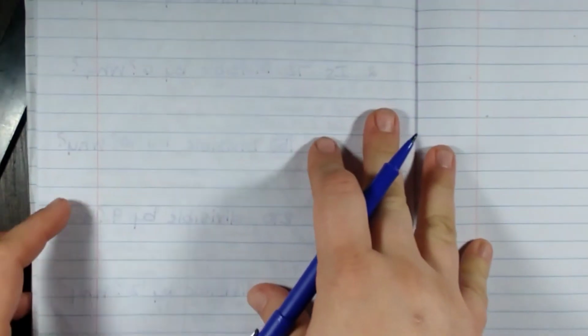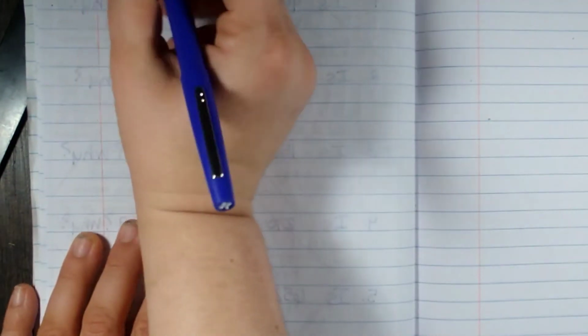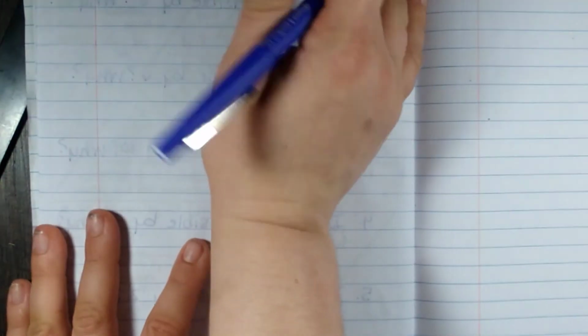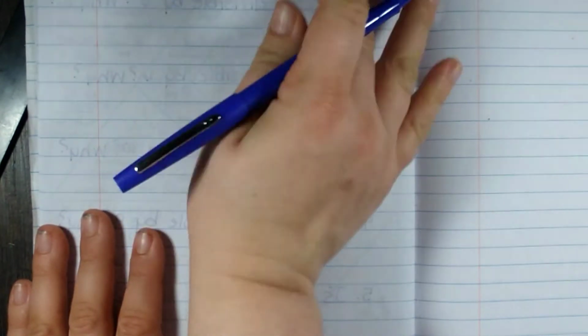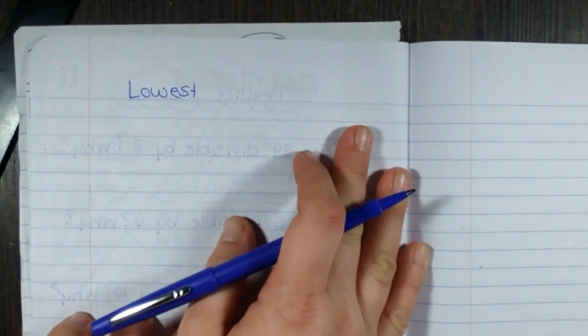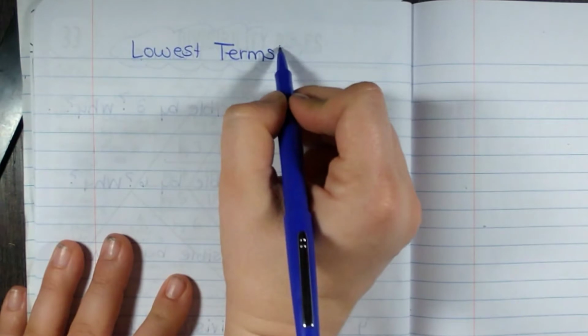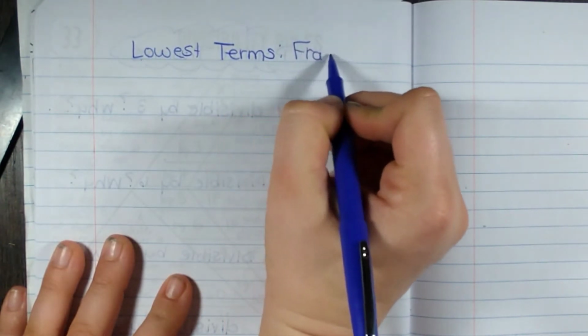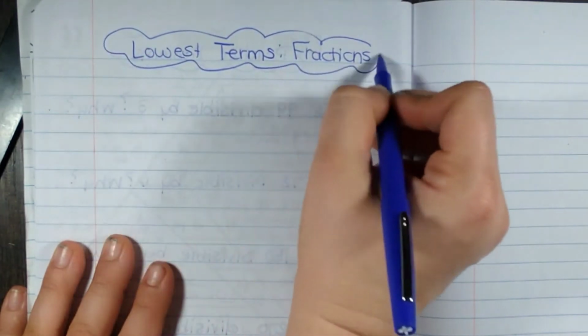Right, yesterday we did a video on greatest common factor, which is the first step in finding common denominators. So today we're going to be talking about the least common denominator. Okay, we're going to be talking about lowest terms of fractions.